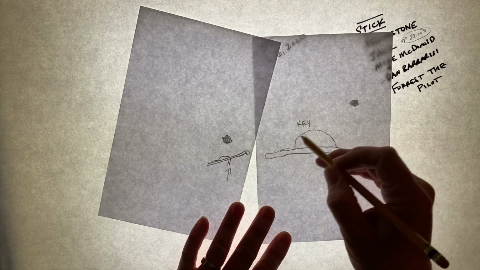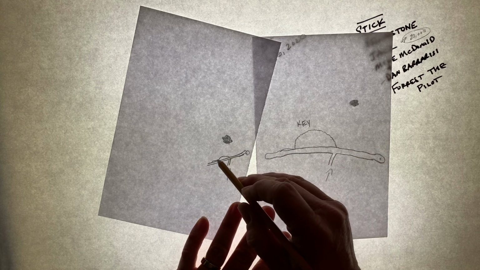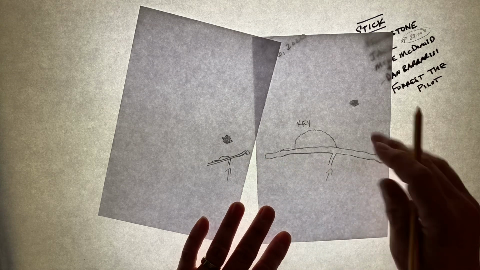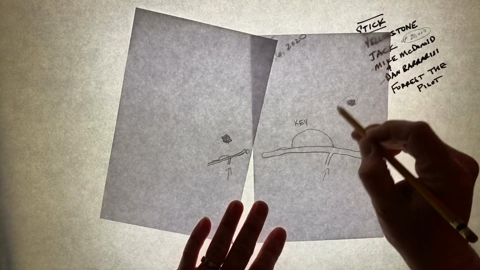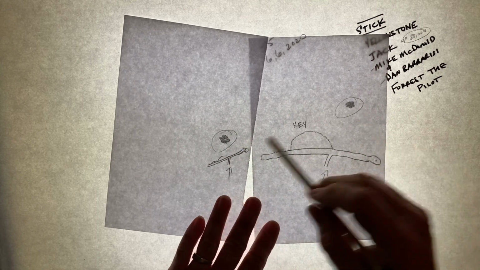You notice this, it's a B. And you've got a B. You've got a line. Got this shadow here. The rust spot and the shadow.